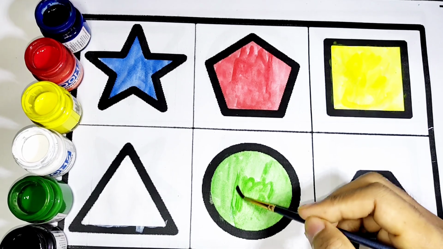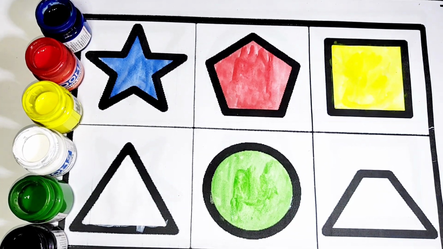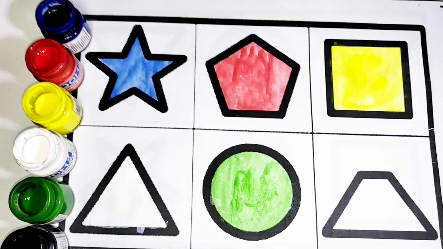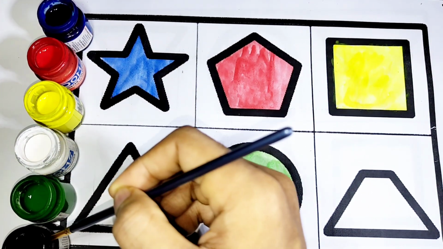The next one is trapezoid, the shape of trapezoid. Now we are using the color of black. Kids, now we are using black color.